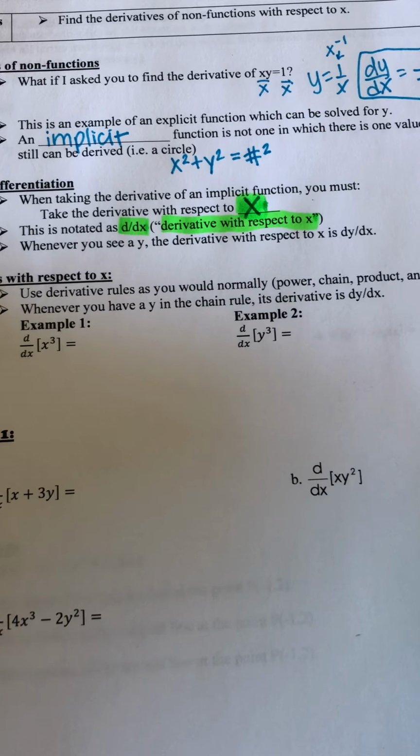Okay, so I'll show you an example here. Example 1, if I wanted to find the derivative with respect to x of x to the third power, so these variables match up. All I'm really doing is taking the derivative of x to the third, which would be 3x squared. That's your answer there, okay? But when your variables don't match, you end up having a y and you have to take the chain rule.